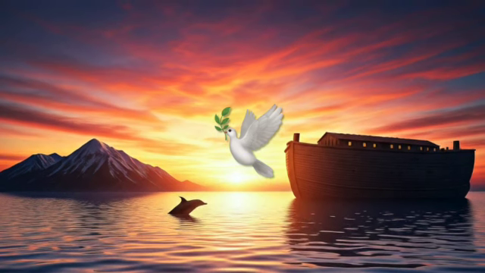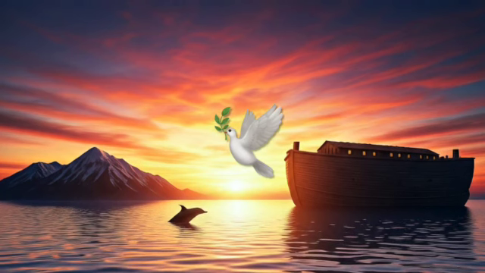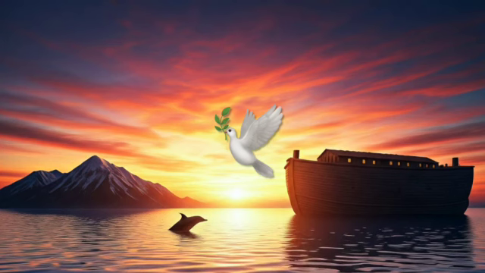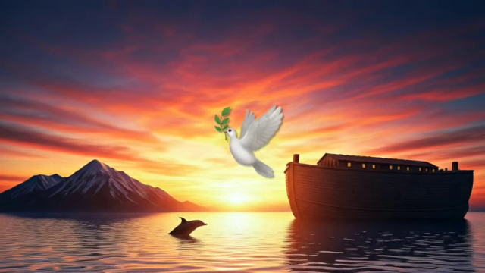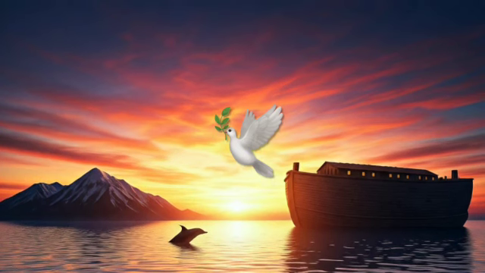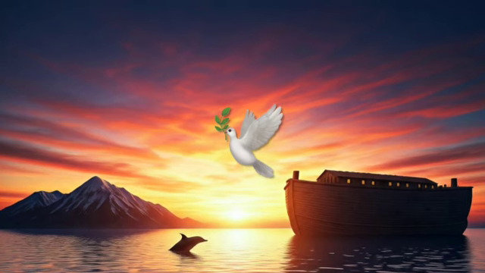He waits another 7 days and once again sends the dove out from the ark. The dove returns to him toward evening, and there was a freshly plucked olive leaf in its beak. Noah then knew that the water subsided from the earth. He waited 7 more days, sends out the dove again. This time the dove does not return to him.